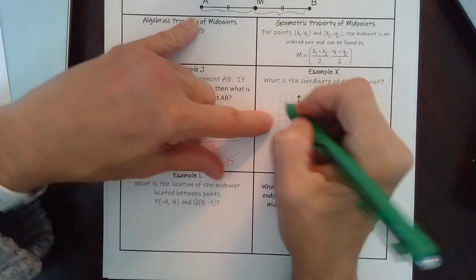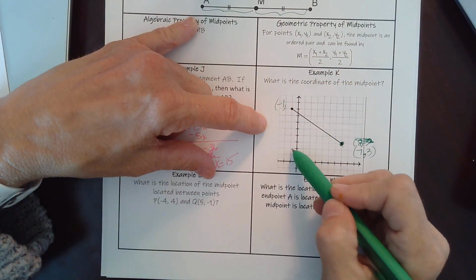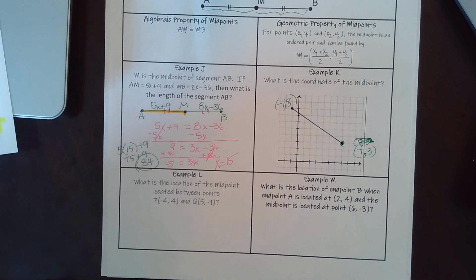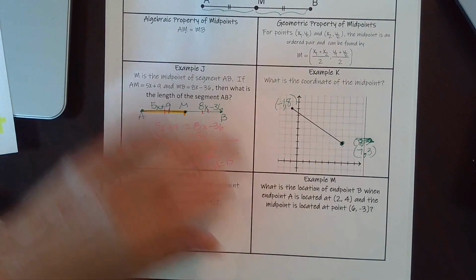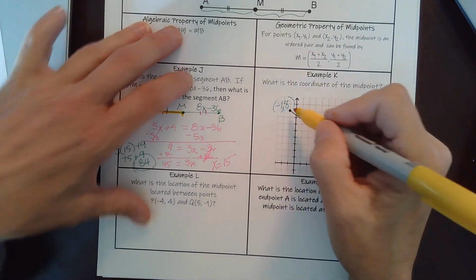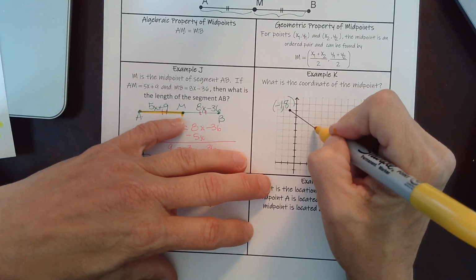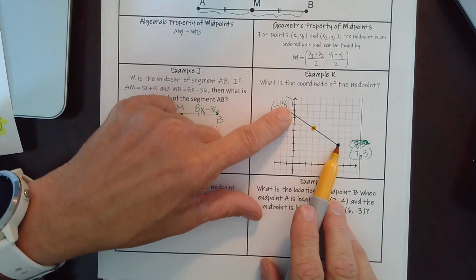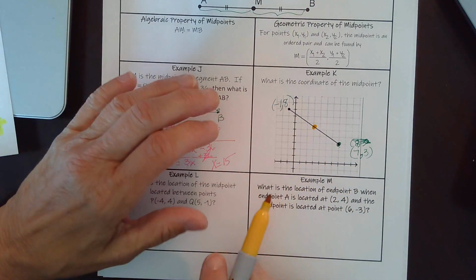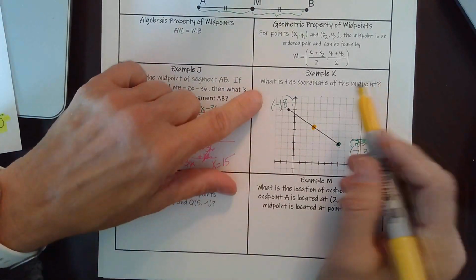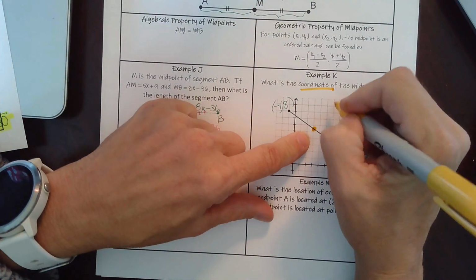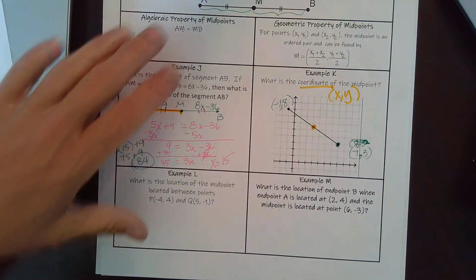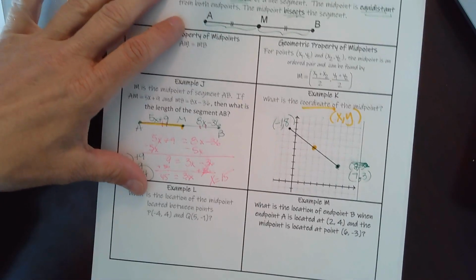This point would be negative 1, 1, 2, 3, 4, 5, 6, 7, 8. Negative 1, 8. The midpoint, remember, bisects the segment. So there is a point in here that bisects this segment into 2 equal parts. What I want is the coordinate of that point, and that coordinate is going to have an x value and a y value.